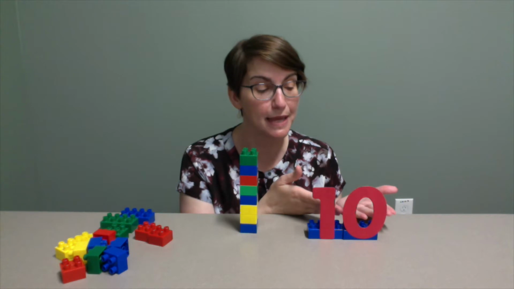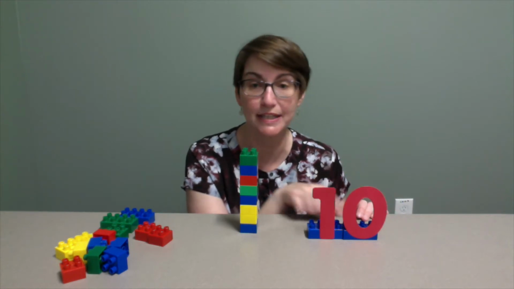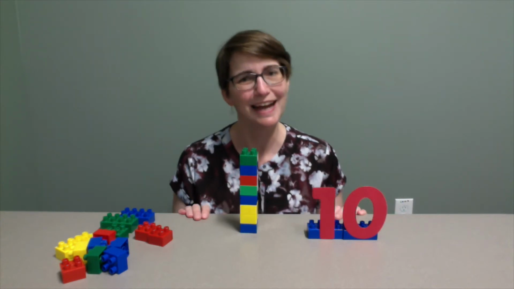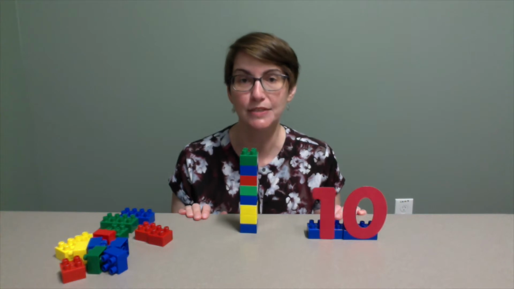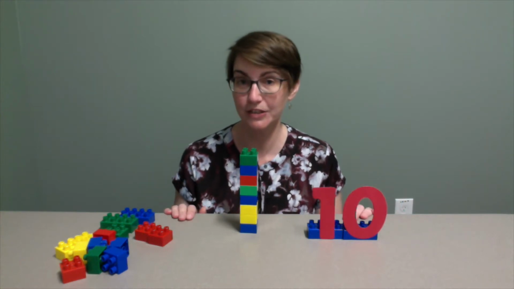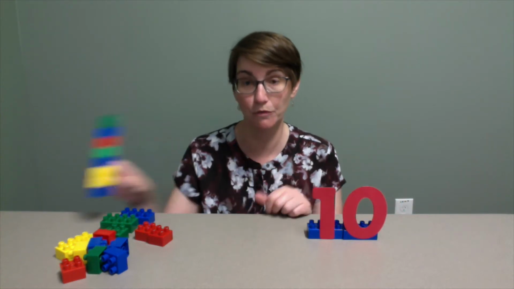But now we need to make the 0, and the 0 is an oval shape, right? How do you make an oval shape using Duplos? Well, there is a little trick to do it, and I'm going to show you. I'm going to move the 1 for now because we're going to make the 0.